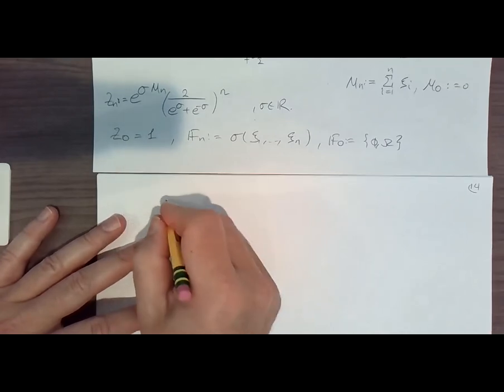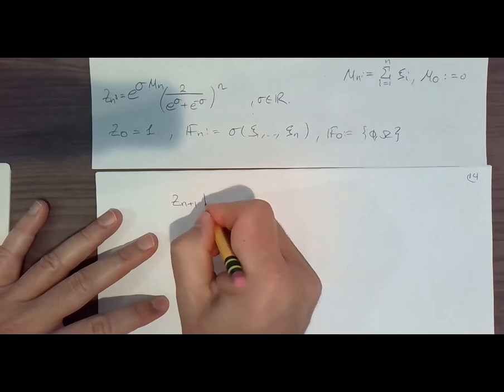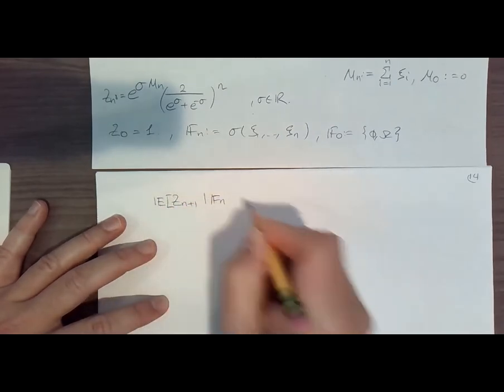So let's see, what do we get? We need to take Cn plus 1, we condition on Fn, and then we compute the conditional expectation.